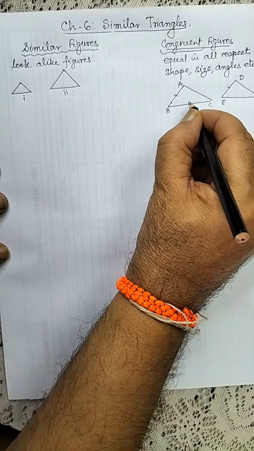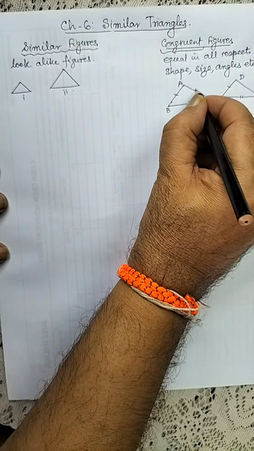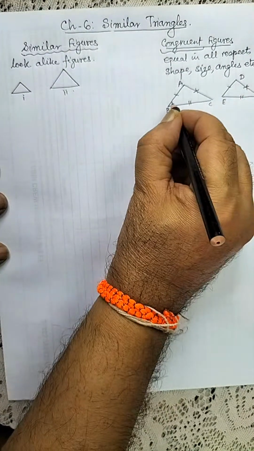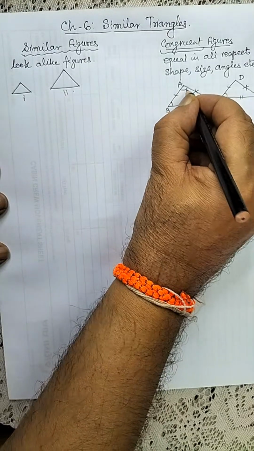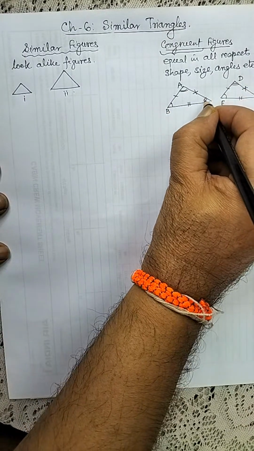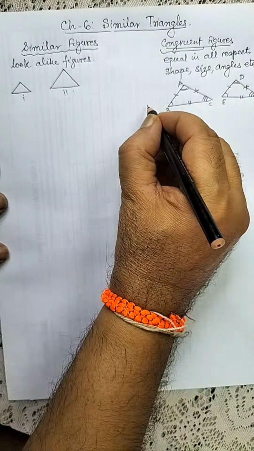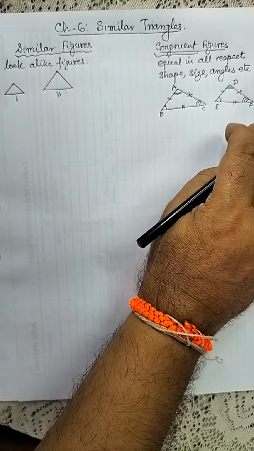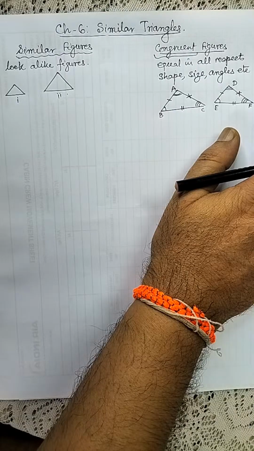BC is equal to EF, and AC is equal to DF. Angle B is equal to angle E. Angle A is equal to angle D, and angle C is equal to angle F. That means anything we can think of about these two triangles, they will be equal. That situation is called congruency.